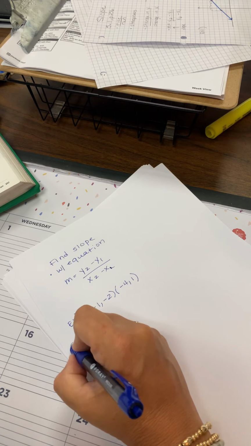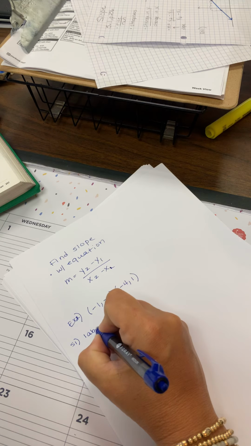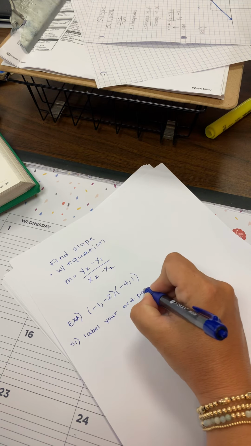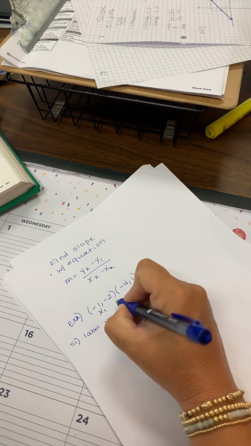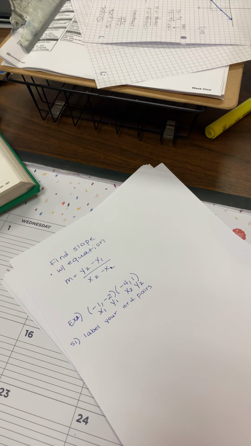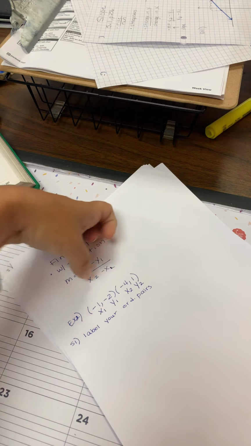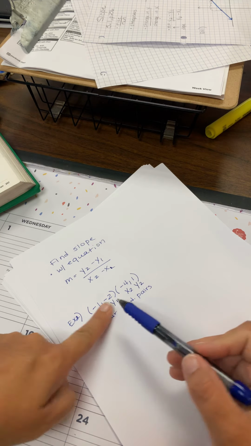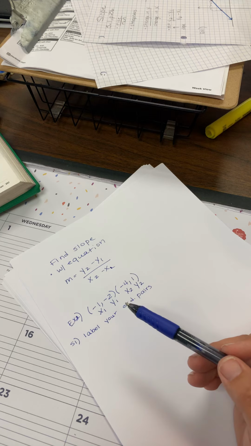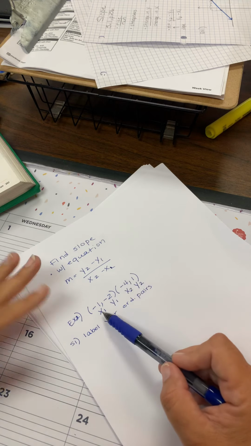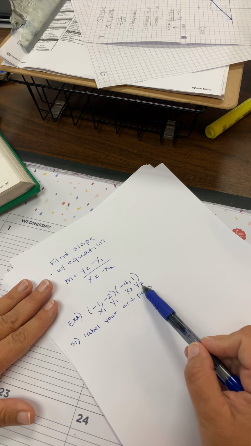So the first step, step 1, is to label your ordered pairs. So this is x1, y1, x2, y2. You want to do that every single time. Now, it doesn't matter if I called this one x1, y1, and this one x2, y2, but the x always is first, then the y. It's also alphabetical order. And that's how you've always labeled when you're graphing, it's always x, y. So x1, y1, x2, y2.